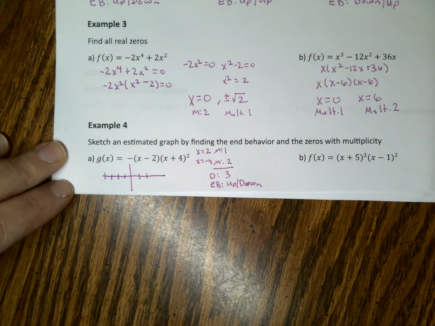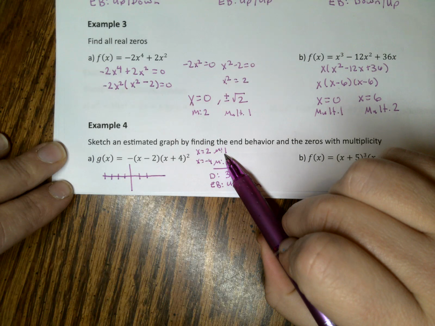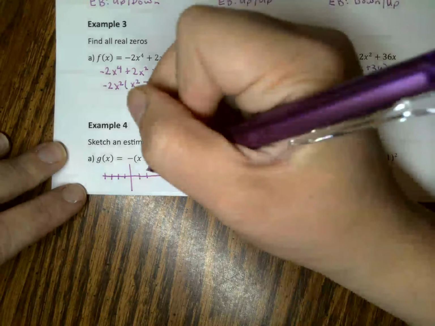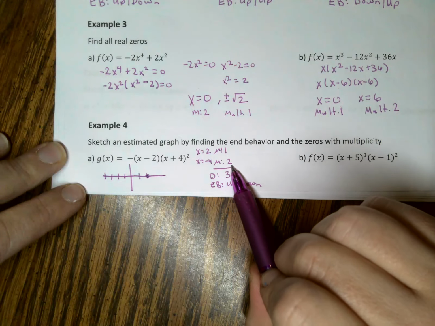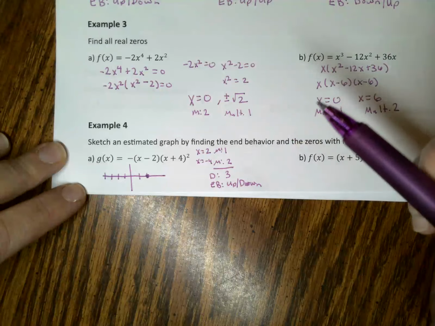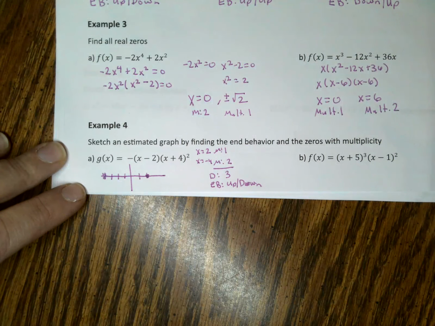When you are graphing and you have a 0 that has an odd multiplicity, it goes through that point. Now, it might go through that point a little bit differently, but I'm going to put a point right there. If you have an even multiplicity at a 0, that means it's going to touch that point and then turn around. I typically, when I'm doing the sketch, I just put a star there.